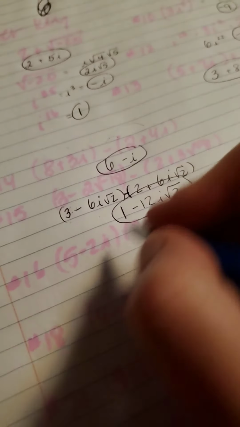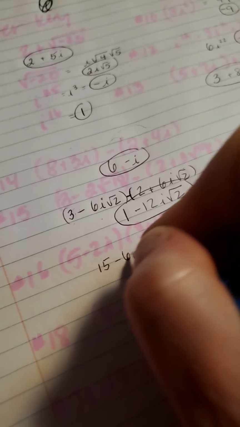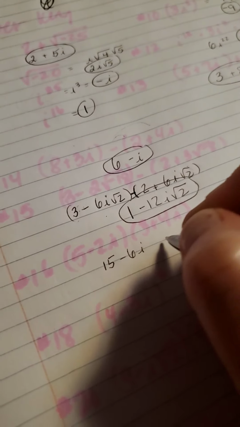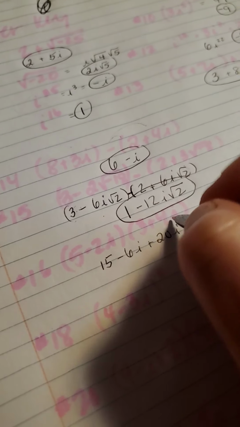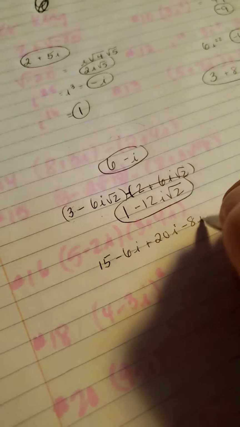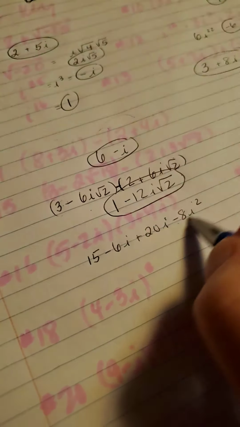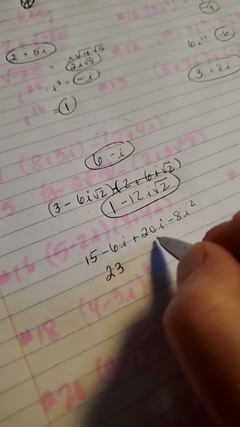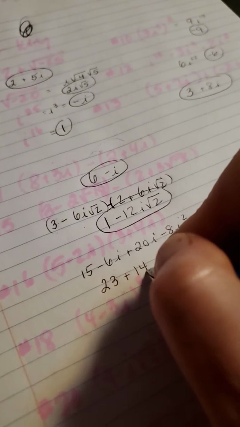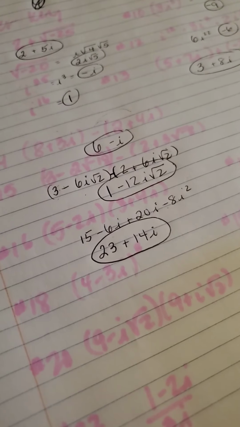16, we have a FOIL. 5 times 3. Negative 2i times 3. 5 times 4i. And then I have negative 2i times 4i is negative 8i squared. But I know i squared equals negative 1. So this is really plus 8. We always write the real part first. And then we attach the imaginary after it. So that's number 16.